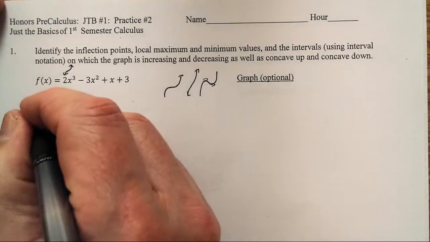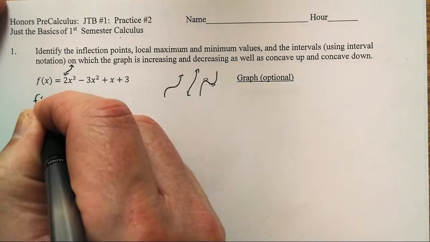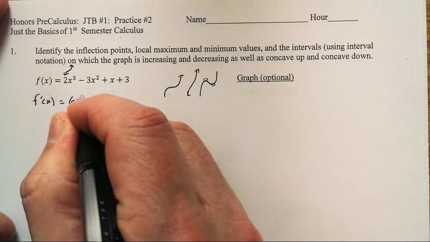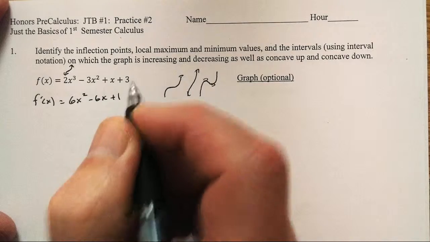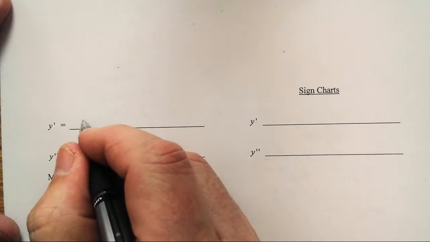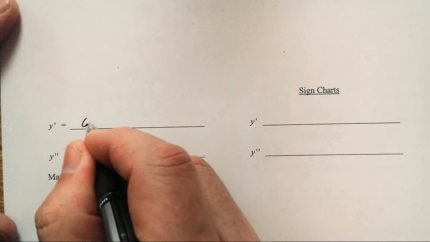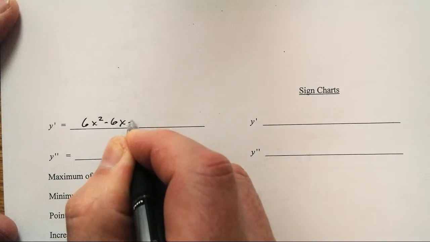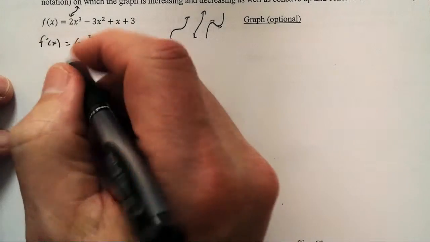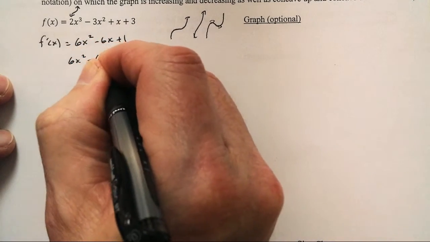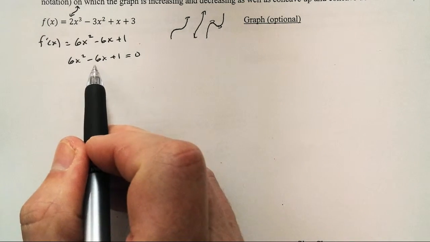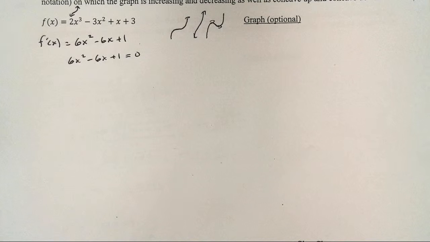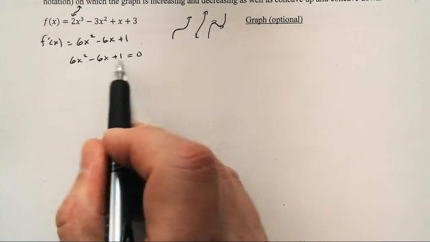So let's get started. We're going to find our slope formula, our first derivative. F prime of x is 6x squared, as we all know, minus 6x plus 1. There's our y prime or our f prime of x, as the case may be. We are interested in where that first derivative is equal to 0. So 6x squared minus 6x plus 1 equals 0. Are there factors of positive 7 that add up to be negative 6? You can try 6 and 1, but we don't have 2 and 3. They're not going to work. This is not factorable.